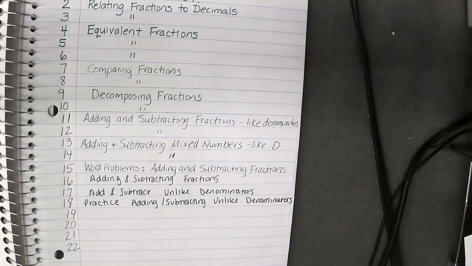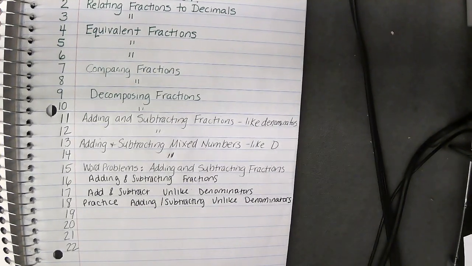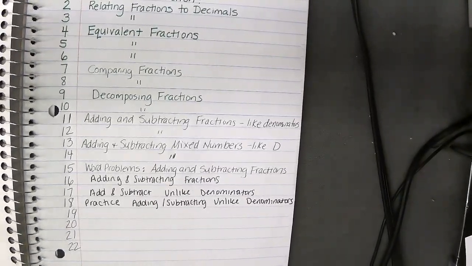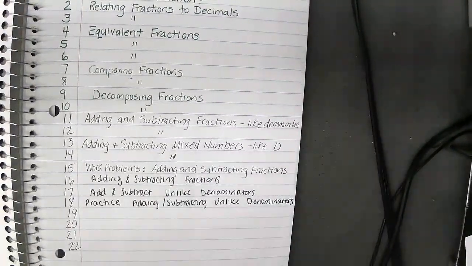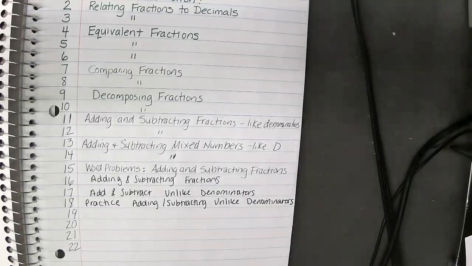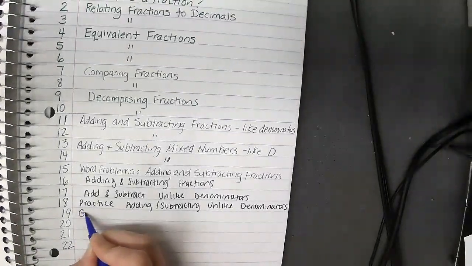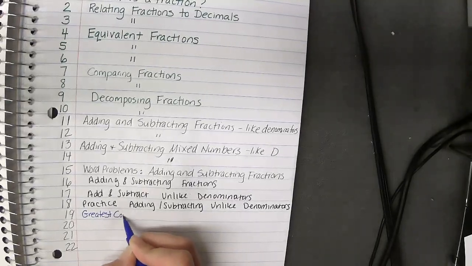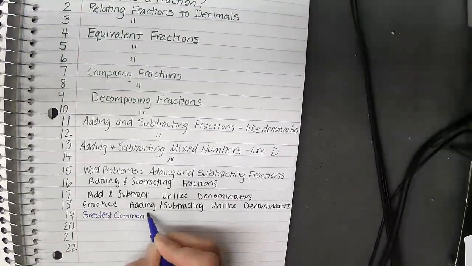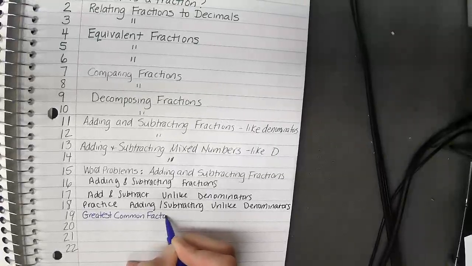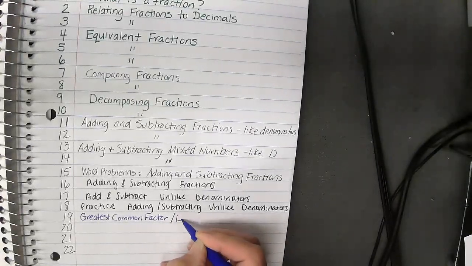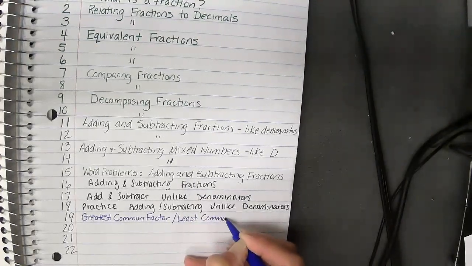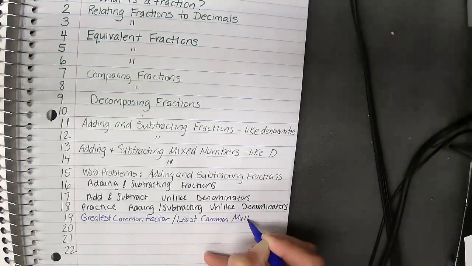All right, open your interactive notebook to your table of contents. And on page 19, you are going to write greatest common factor and least common multiple.